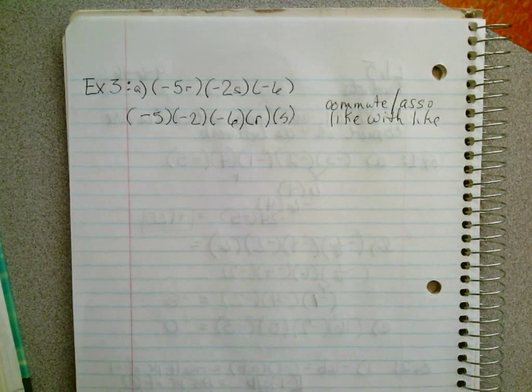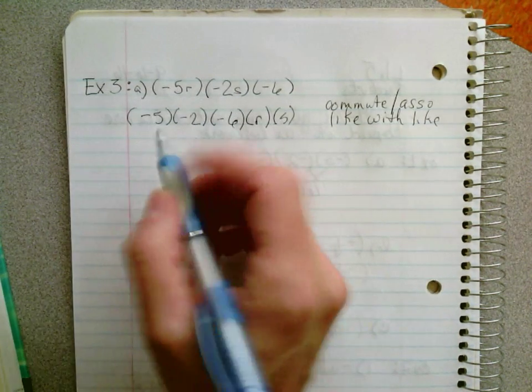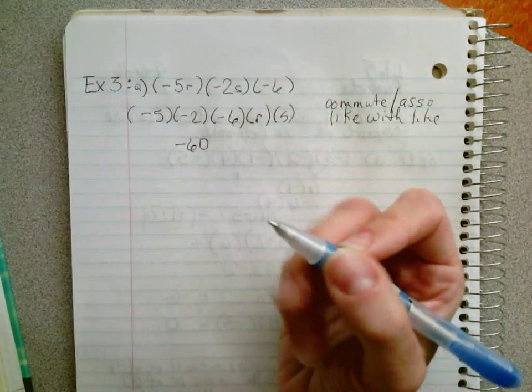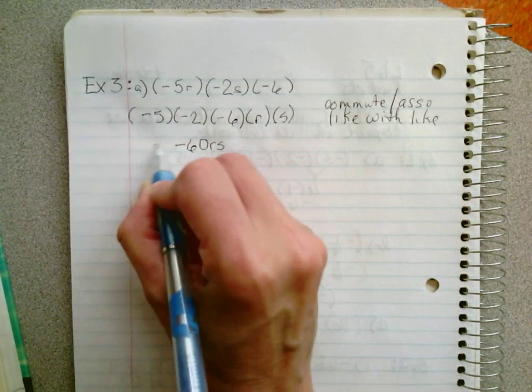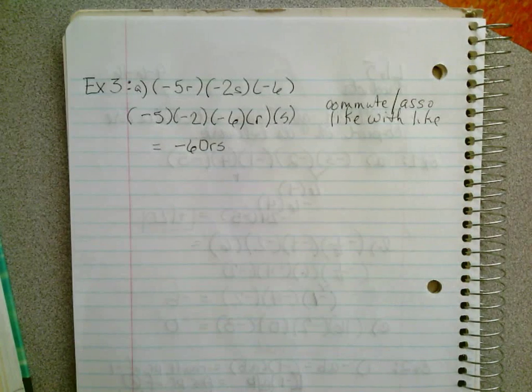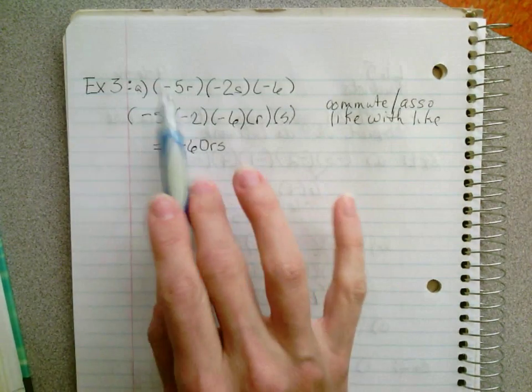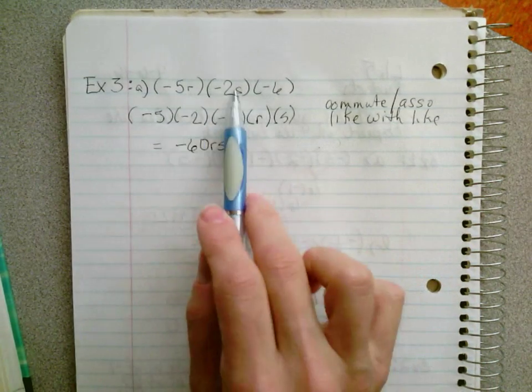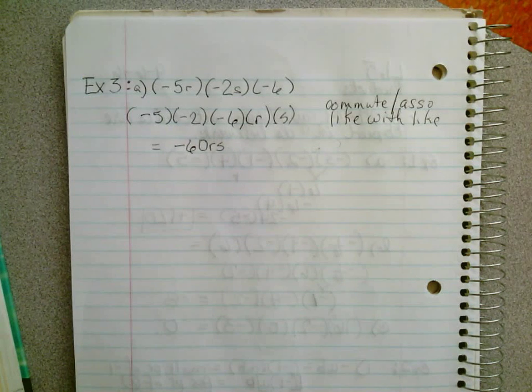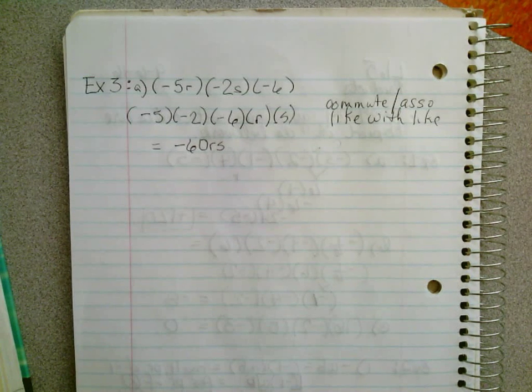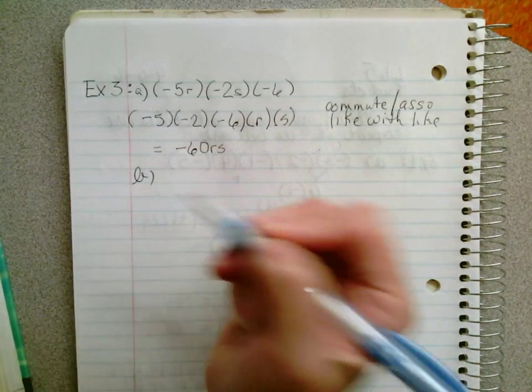Is that going to be a negative or a positive? 5 times 2 times 6. Negative. Negative 60. Right? R times S is simply R times S. If you want to just leave it as is and then work it by going negative 60, then RS, I don't care how you do it, as long as you end up with the same answer. The book shows you on their example A, commuting and associating where necessary. So, I mean, whatever works for you. I like this method.